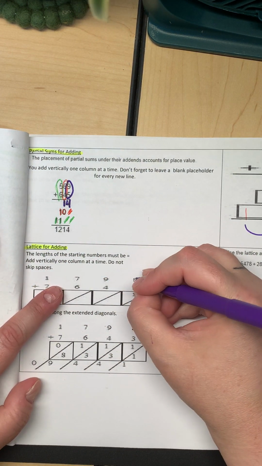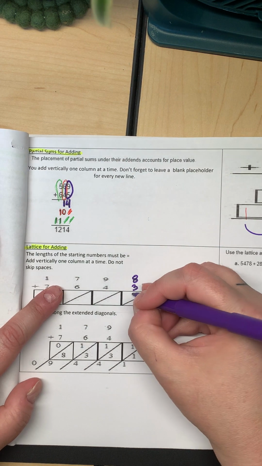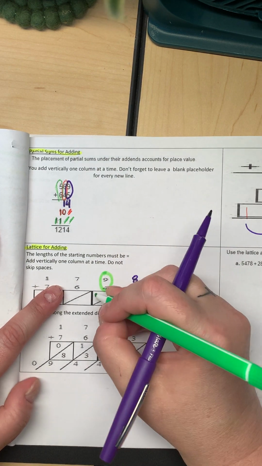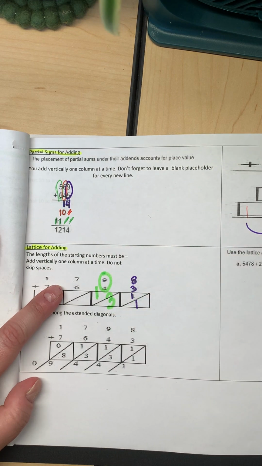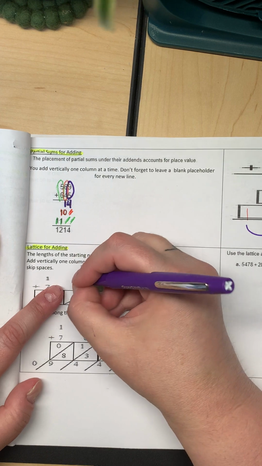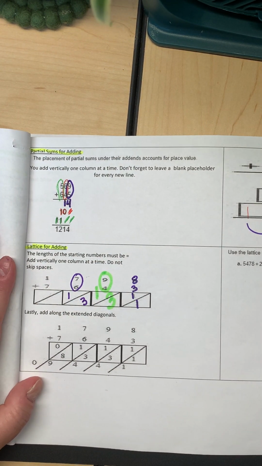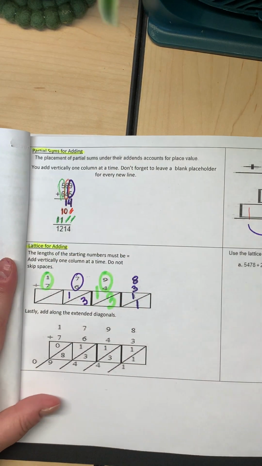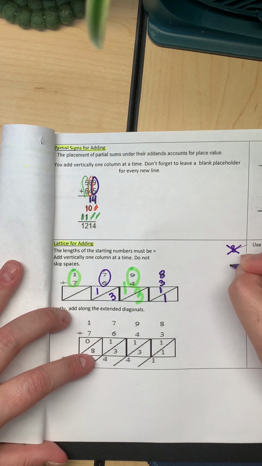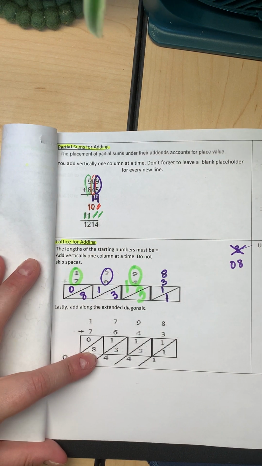So first what we do is we take this first column, 8 plus 3 is 11. So we put 11. Then we go to the next one. 9 plus 4 is 13. And you put a 1 in the top left, 3 in the bottom right. Then 7 plus 6 is another 13. Then lastly, 1 plus 7. Instead of putting 8, we're going to put 0, 8. So if you have a single digit, put a 0 before it.